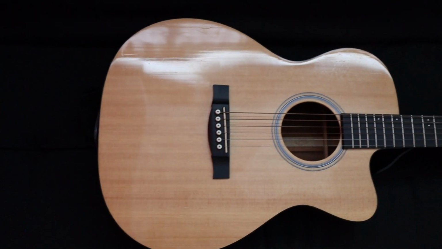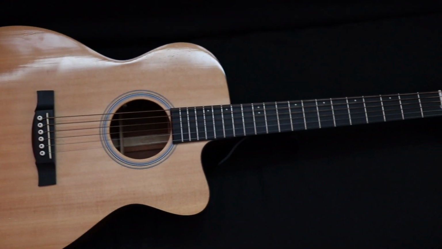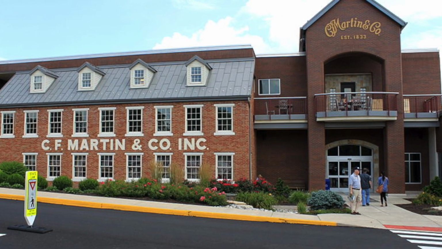So straight out of the gate, I ought to remind you this was a semi-acoustic session where I was playing a Martin OM guitar, which I bought in London in the UK. But as it turns out, I'm actually only 30 miles away from Nazareth in Pennsylvania, where the Martin Guitar Factory is located. So I really ought to check that place out at some point.